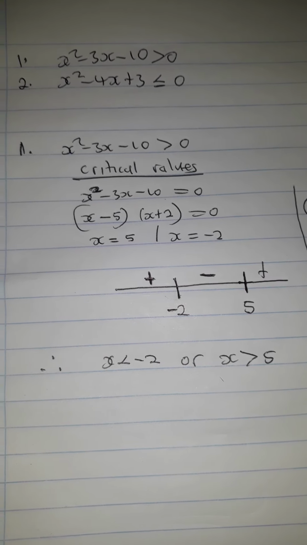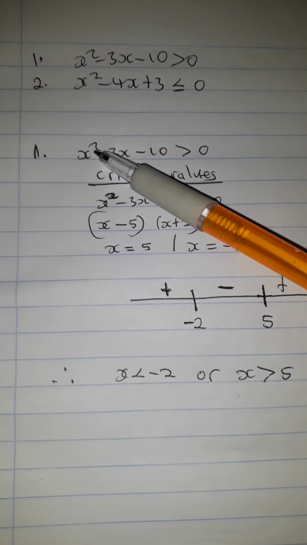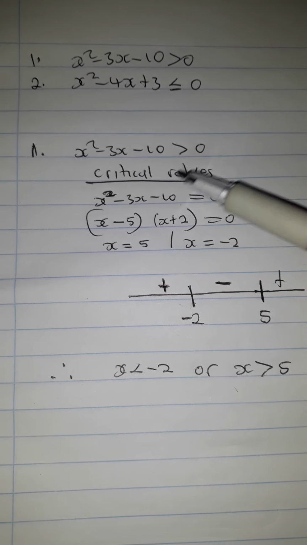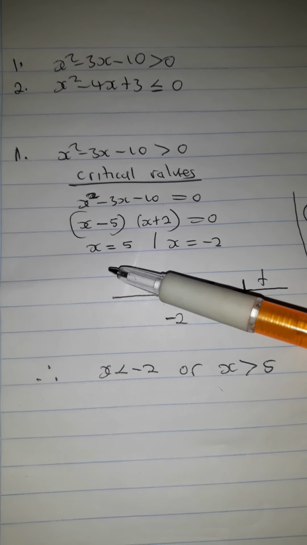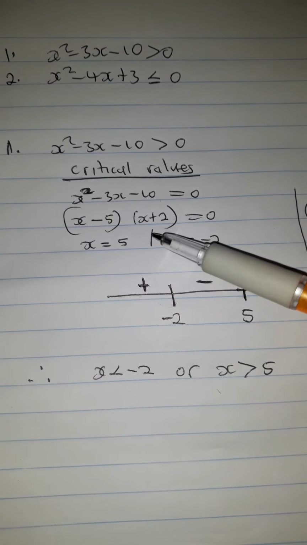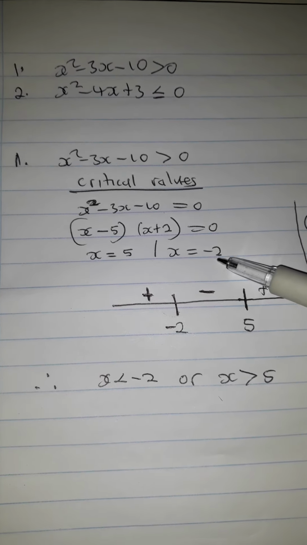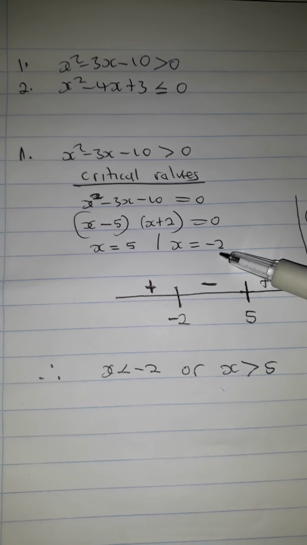Right? Let's look at this inequality. We've been given x² - 3x - 10. Here we solve for x, right? We calculate the critical values. Then we get x = 5 or x = -2. These are our critical values, right?